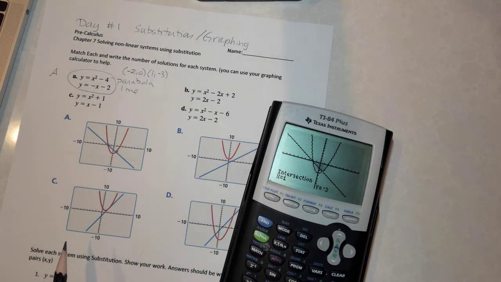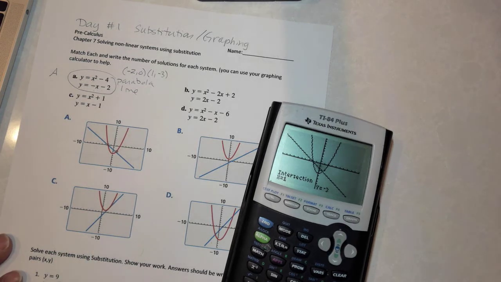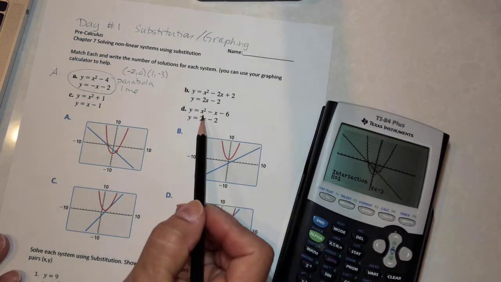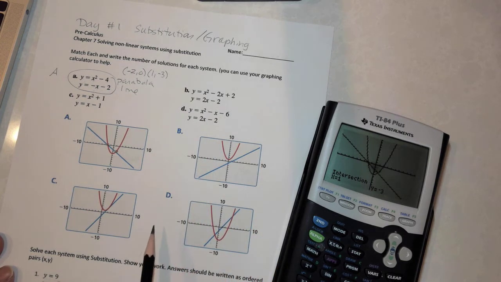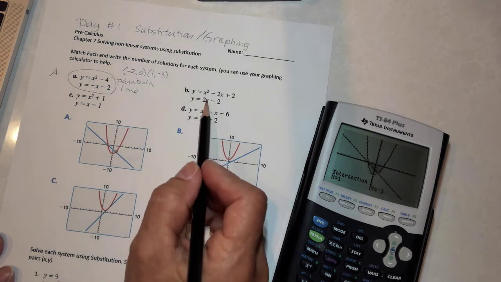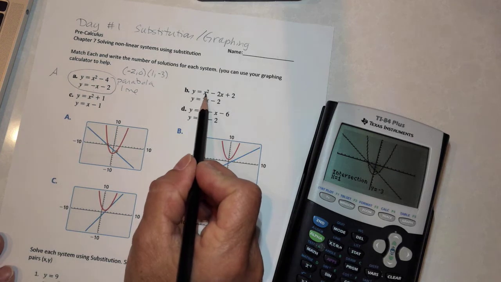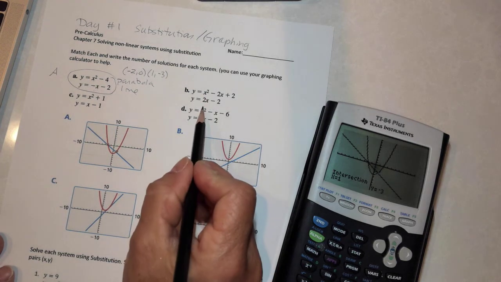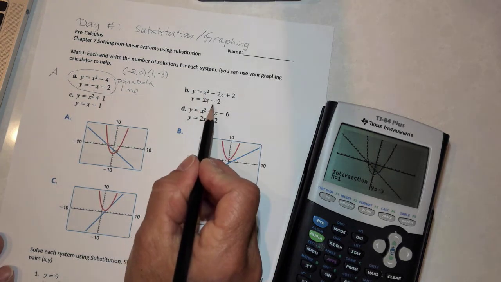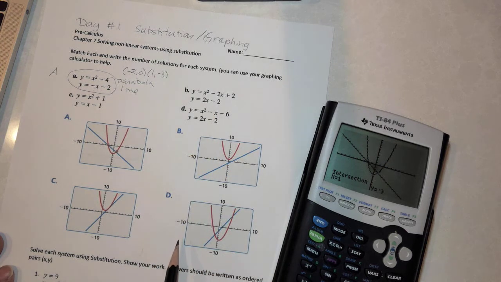So solving this way can be really easy. Sometimes the graphs get out of hand and it's tricky to find them. And then with the matching here, you can just kind of use what you know in terms of graphing. So I know this is a parabola. I know it's opening up because that's positive. Here's a line, slope of +2, crossing at -2 on the y-axis.